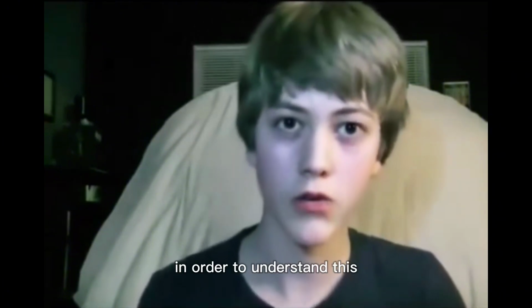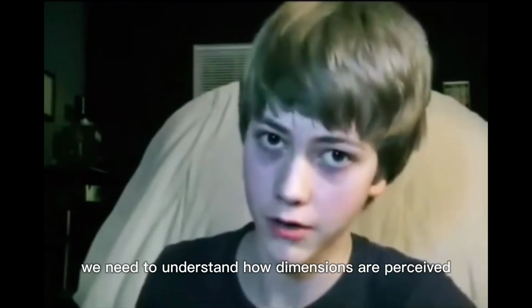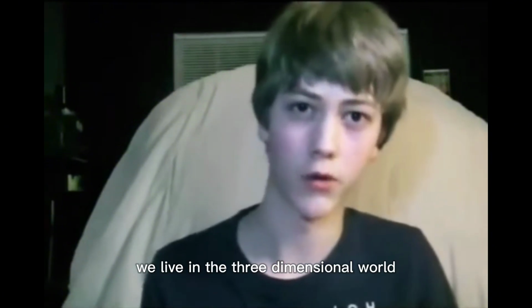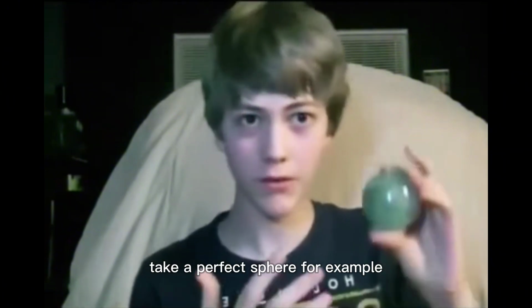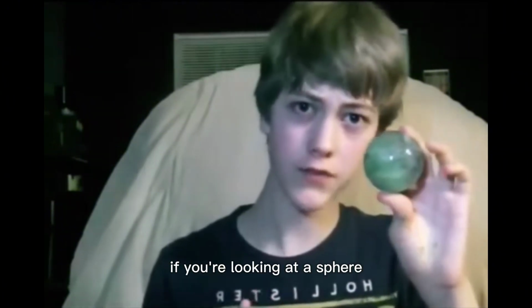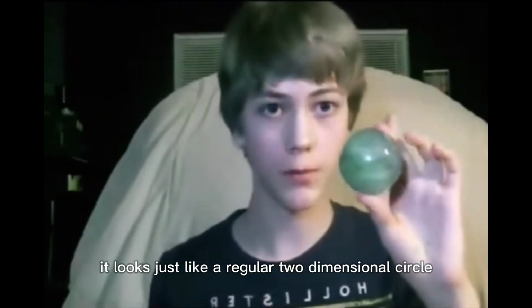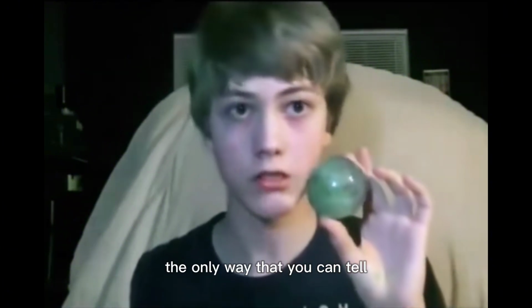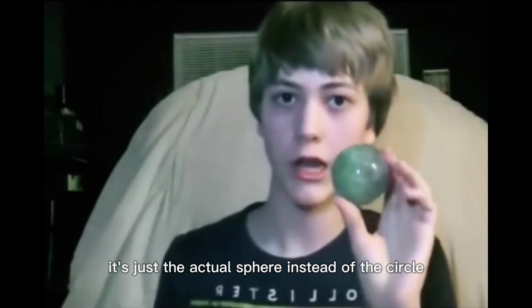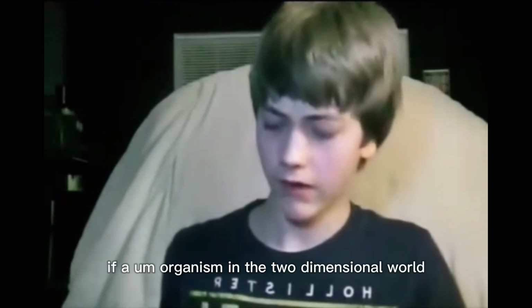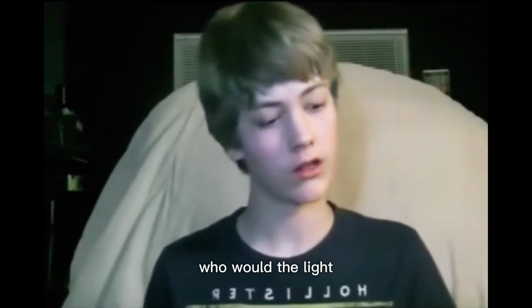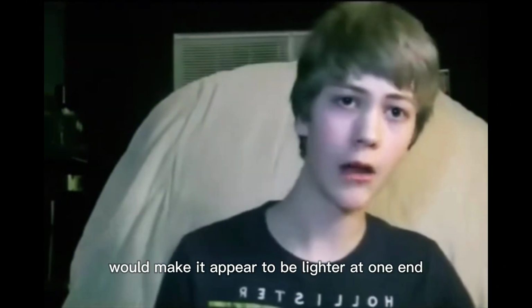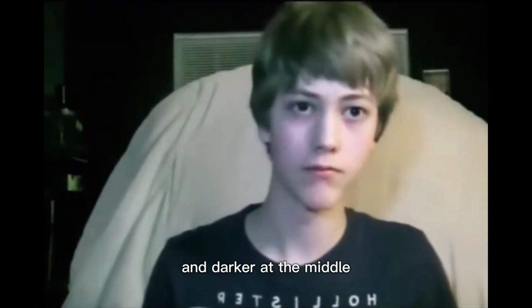In order to understand this, we need to understand how dimensions are perceived. We live in the three-dimensional world, but despite that, we actually view things two-dimensionally. Take a perfect sphere, for example. If you're looking at a sphere, it looks just like a regular two-dimensional circle. The only way that you can tell it's an actual sphere instead of a circle is because of the hues of light on it. So just like in a two-dimensional world, if an organism in the two-dimensional world was looking upon a circle, the light would make it appear to be lighter at one end and darker in the middle.